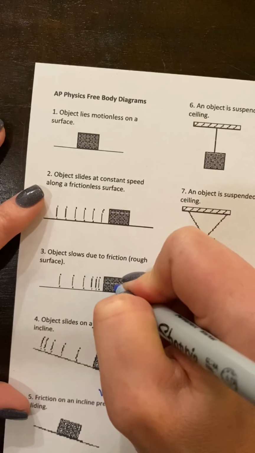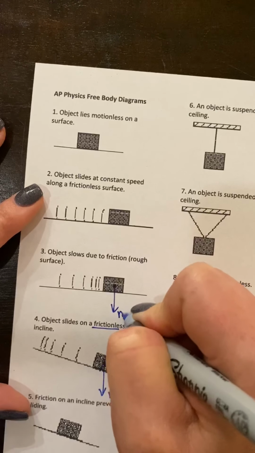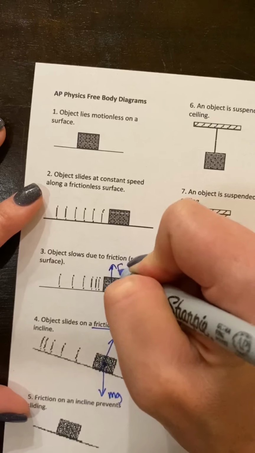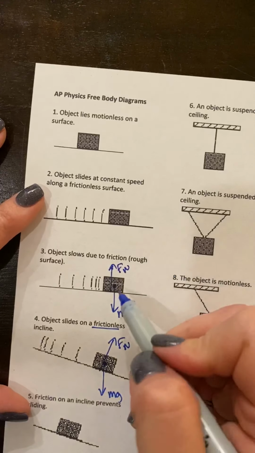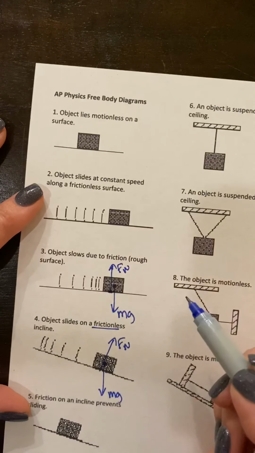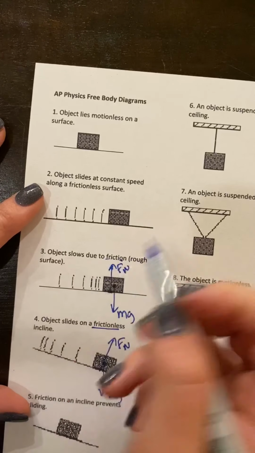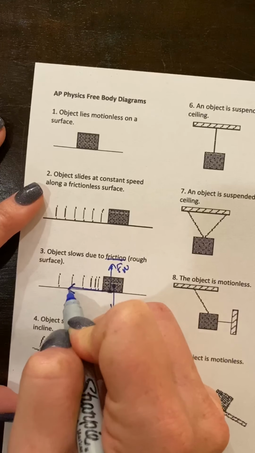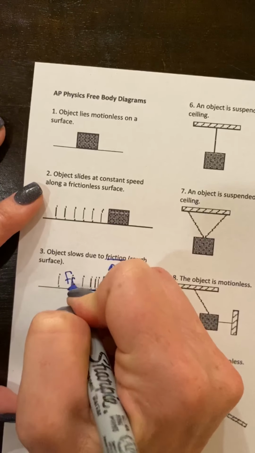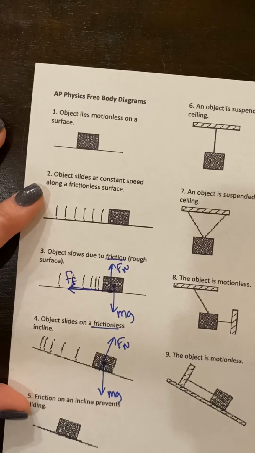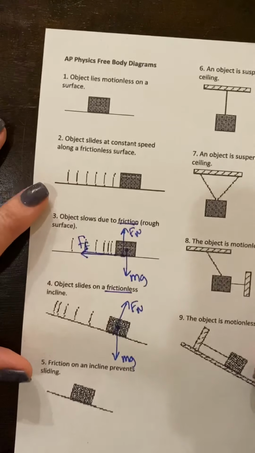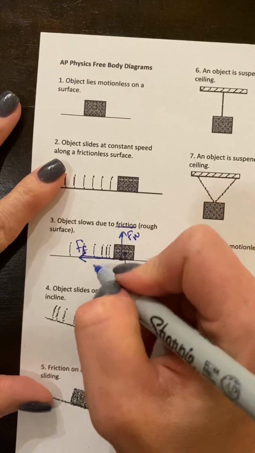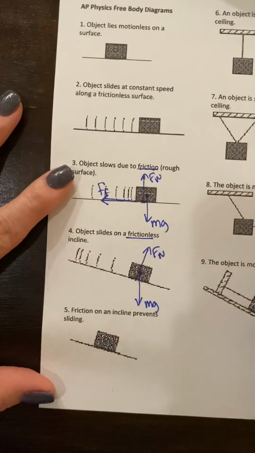Similarly, let's do this one. So we've got mg down, always drawn from the center of my mass. You've got force normal up. Force normal is the surface force, so it needs to be drawn from the surface. And then this does have friction, so I'm going to draw along the surface of my plane my frictional force. So since this is moving, right, this frictional force is going to be kinetic, a kinetic frictional force.